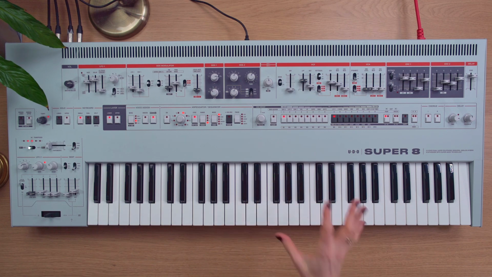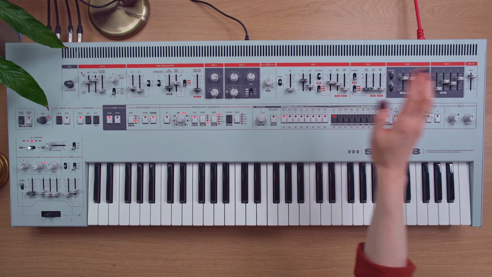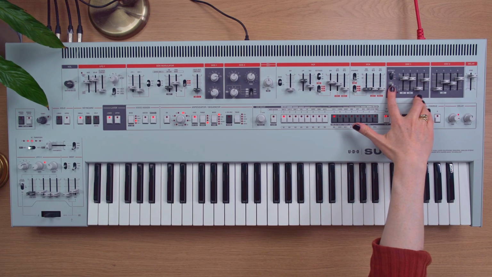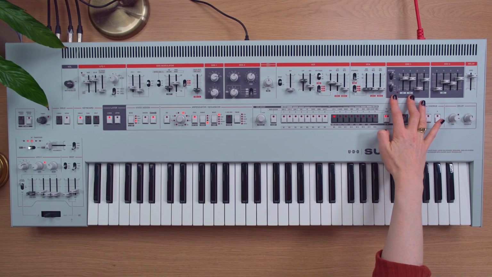And we have two modulation sources modulating the filter cutoff. One of them is envelope 1, which is set to loop. So it's acting a bit like an LFO in that sense.